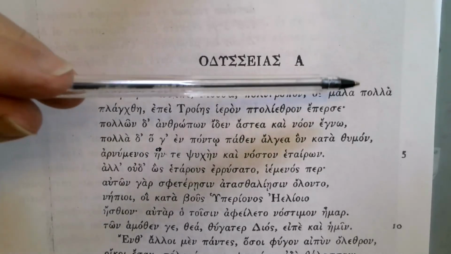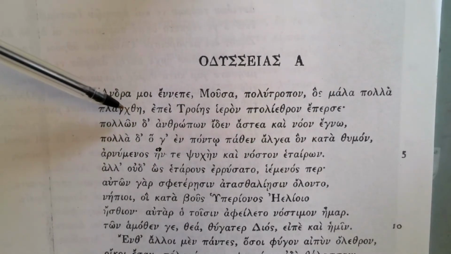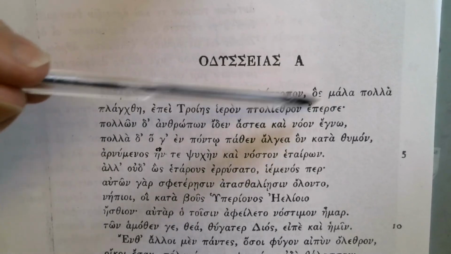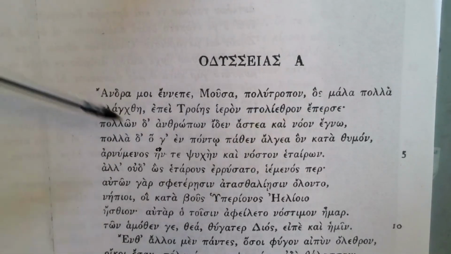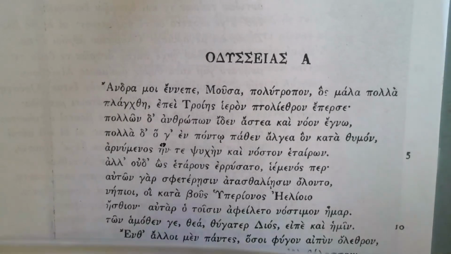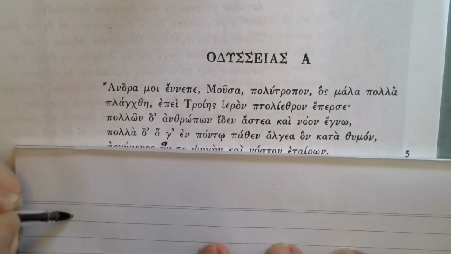Hos malapola plangkhthe. Now this, in the next sentence here, is an example of what's called enjambment. Enjambment, which is a word that you may have come across, is used in poetry.